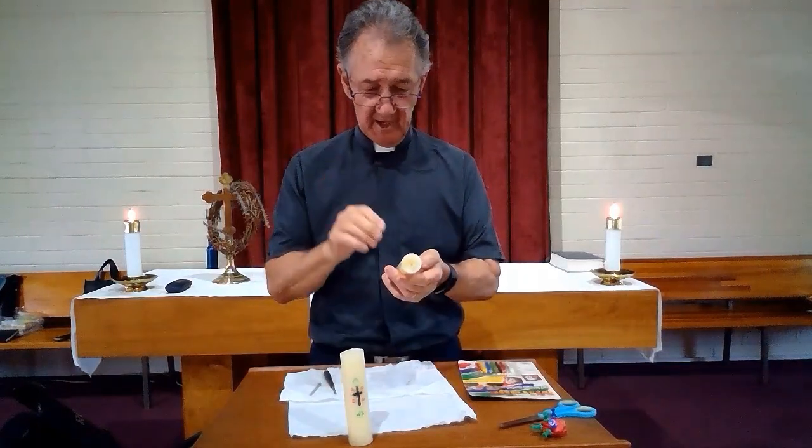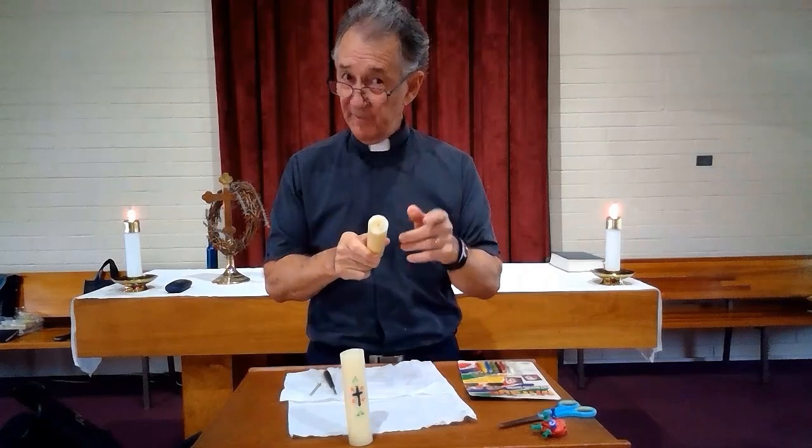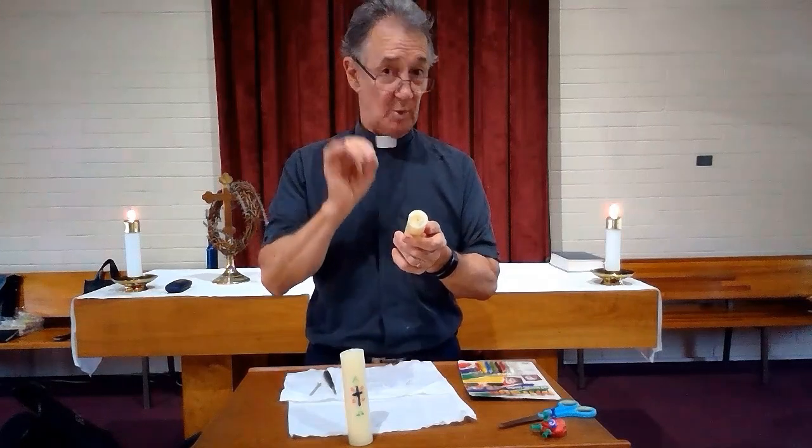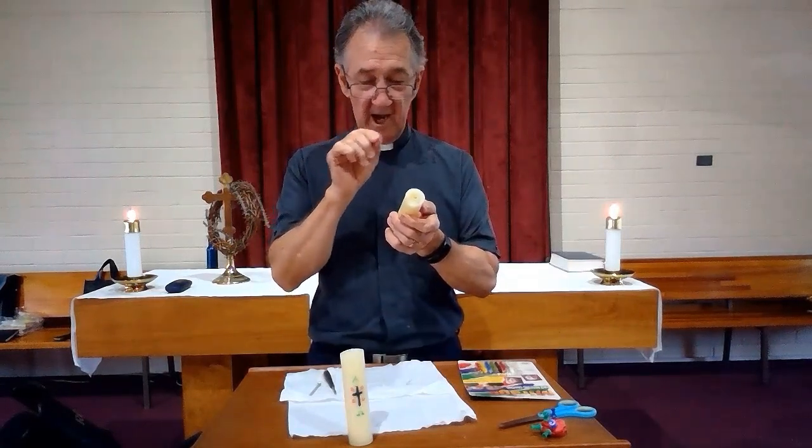Okay, so what we've done is carve the cross, and at the top we put the Alpha, and at the bottom the Omega. Now, as we said before, Jesus Christ, the beginning and the end, the Alpha and the Omega, the Lord of all time. So what we need to put on the cross as well is the time. It's the year 2020.